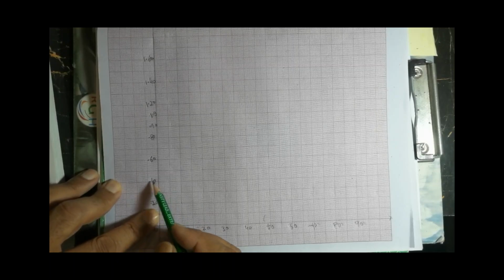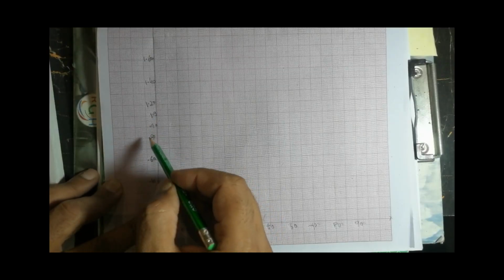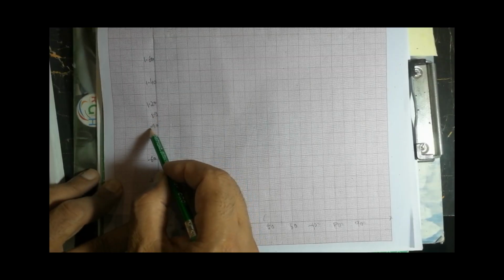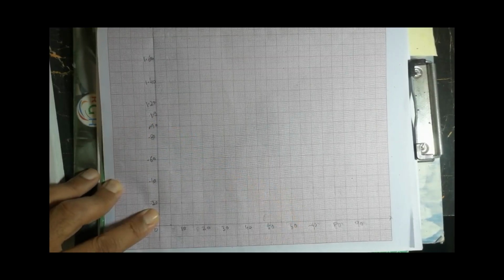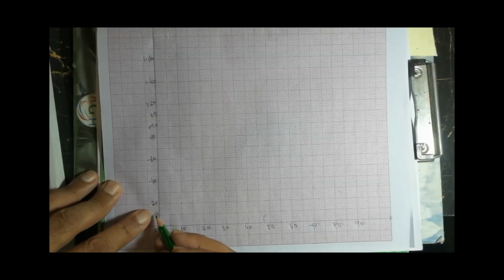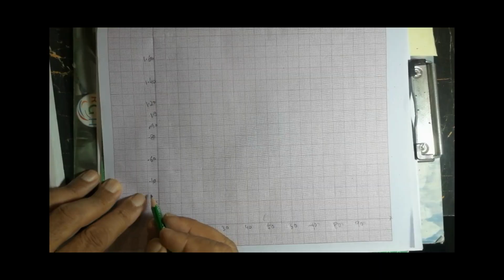The y-axis points are 0, 0.20, 0.40, 0.60, 0.80, and then 0.80 plus 0.20, this will be 1. I also take the middle points, so the values will be 0.10, this is 0.20, this will be 0.30 in the middle.